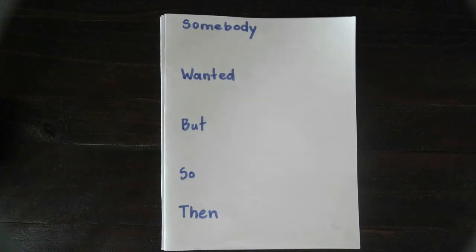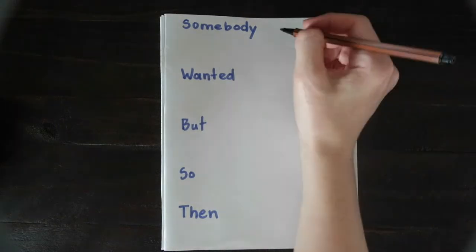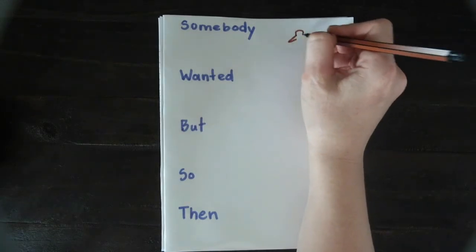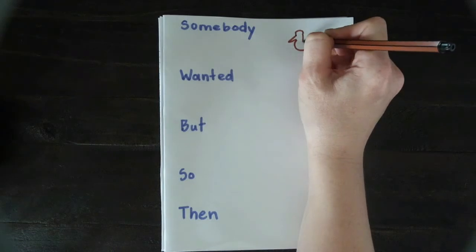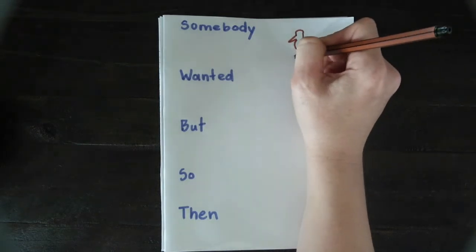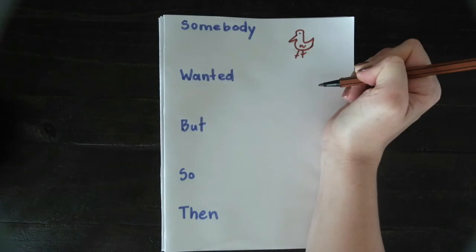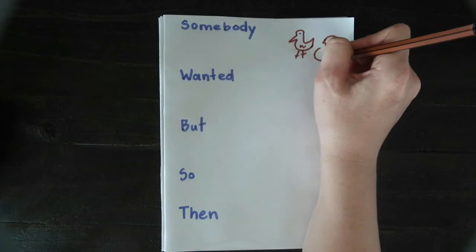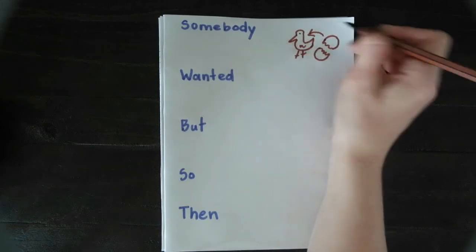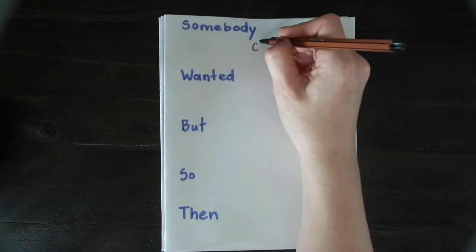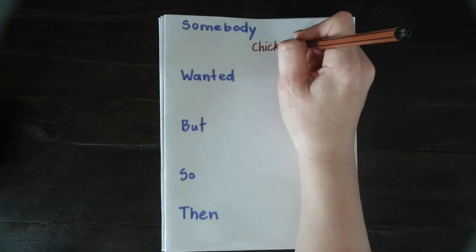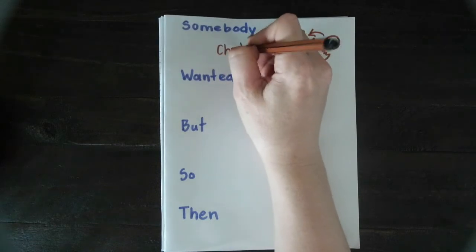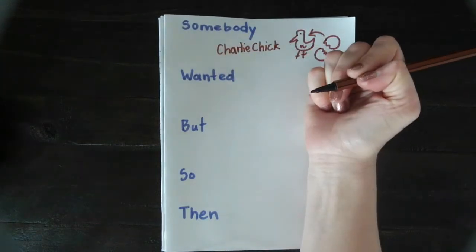So, somebody. I'm going to think about a character. We've been doing a lot of work about chicks, so I'm going to draw my very best attempt at a chick. There we are. And I'm going to put a little egg here just to show that he just came out. So somebody, and I might even put his name, Chick. Maybe we should be a little bit more creative. Charlie. Charlie Chick. Okay, that's it.